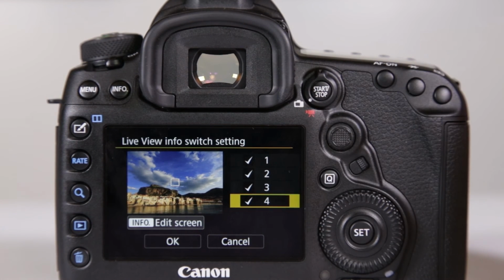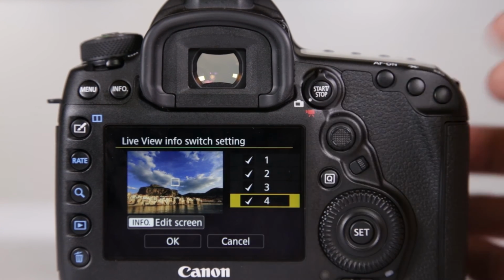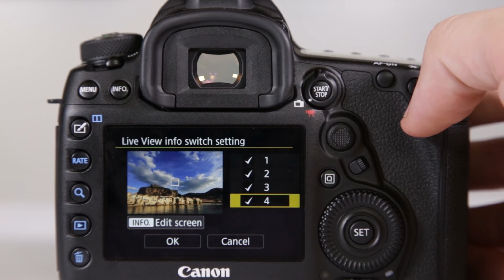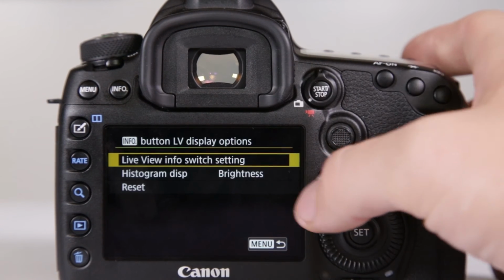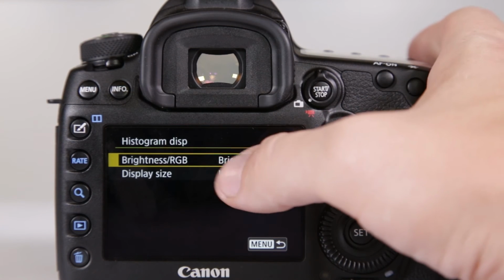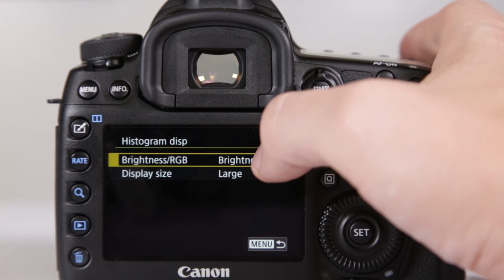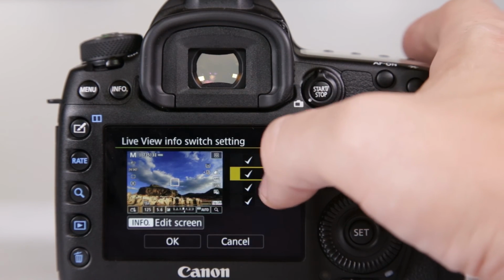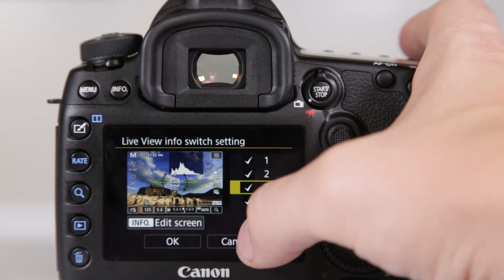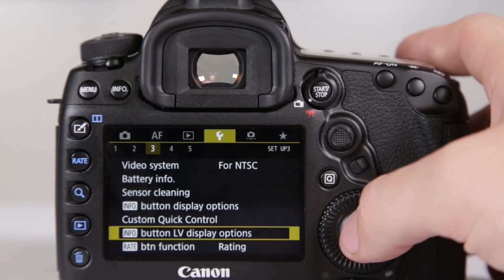This is helpful when you're using an off-camera monitor, or if you just don't care about all that stuff and you just want to see the full image that's going to be hitting your sensor. And once again, you can change the histogram either to brightness or RGB, and the display size. This is relating specifically to the third screen here. And you can reset if you think you screwed something up.